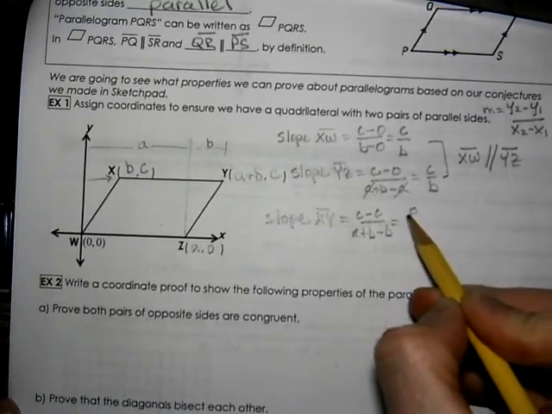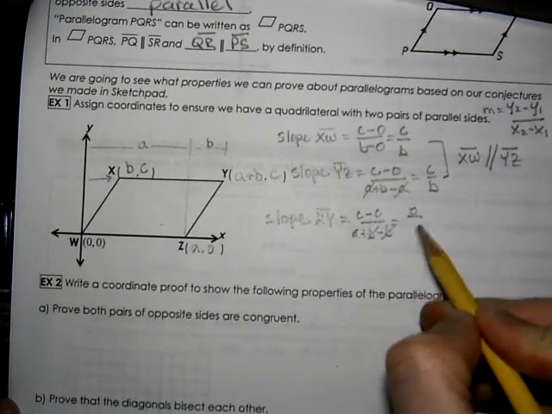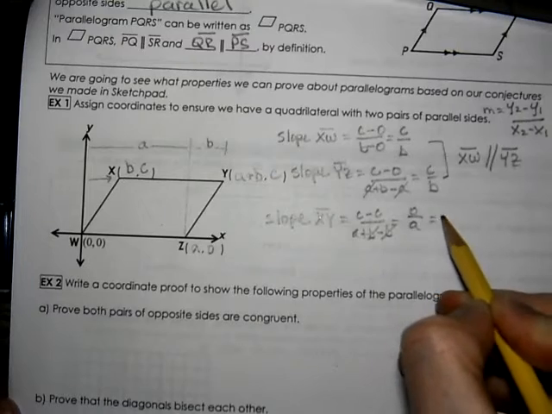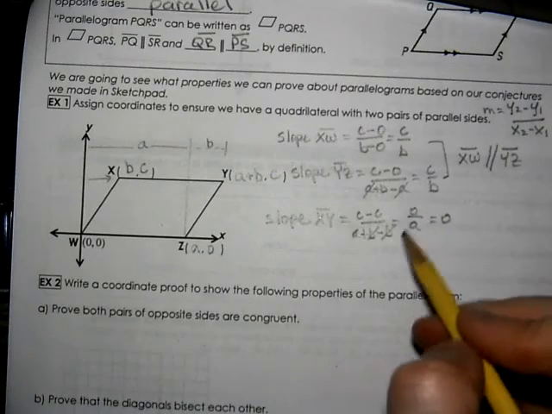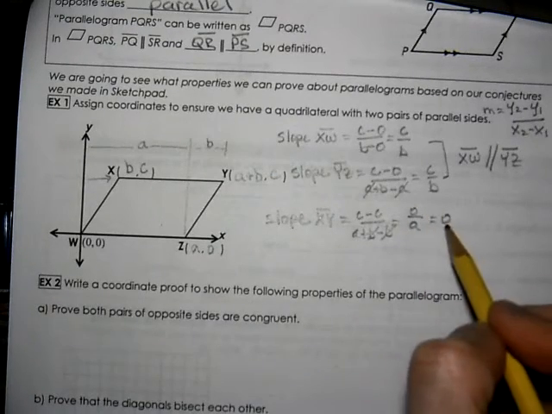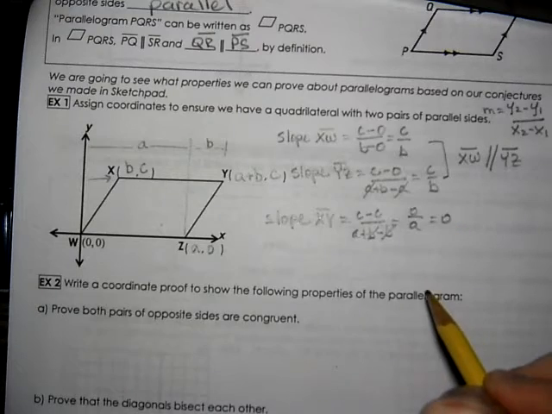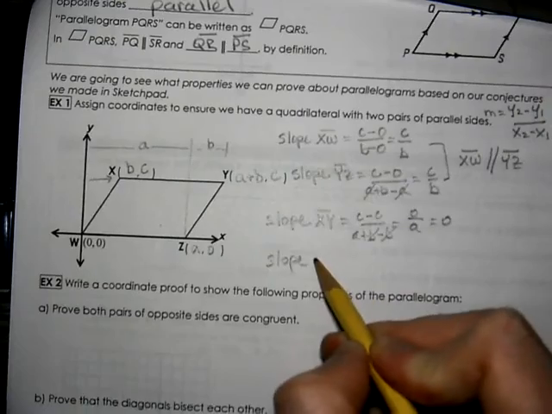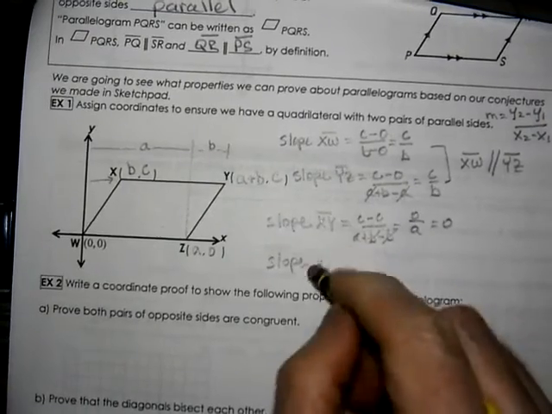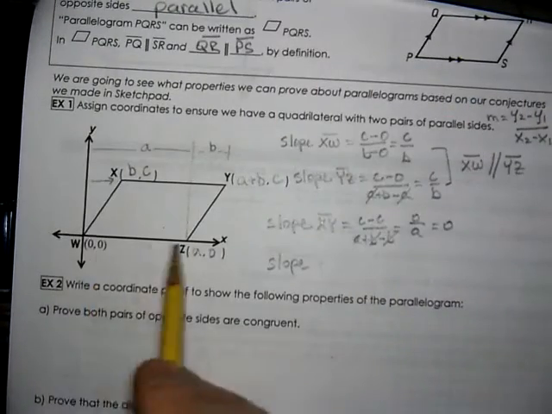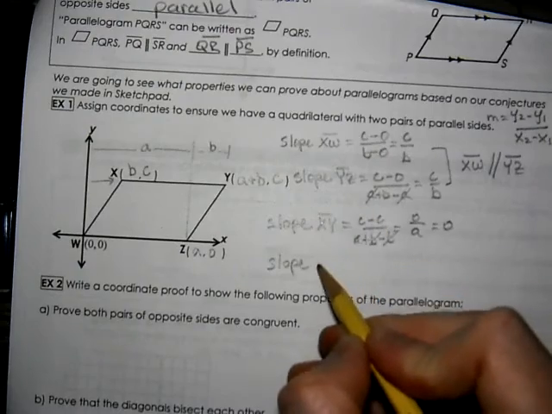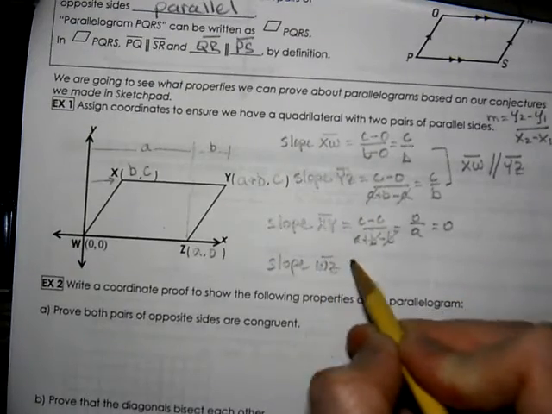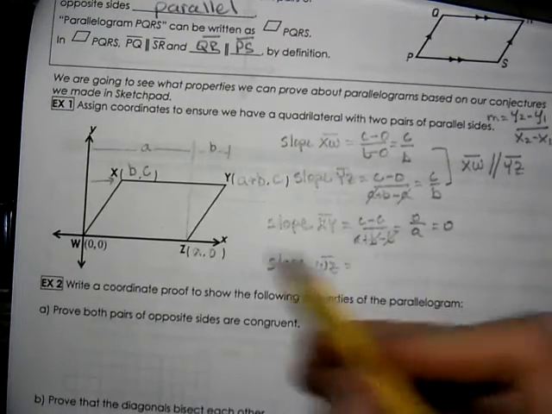So that becomes 0 over A. 0 over anything other than 0 is going to have an answer of 0. We're going to compare that slope with the other horizontal line, and yes, you would suspect that every horizontal line has a slope of 0.